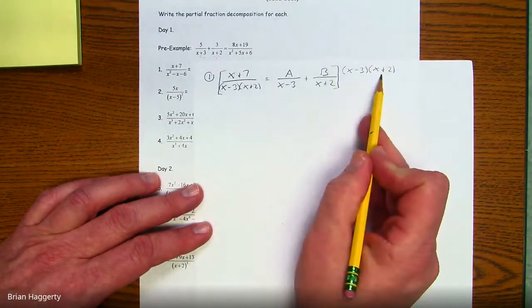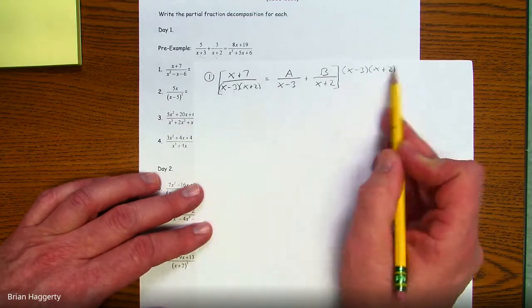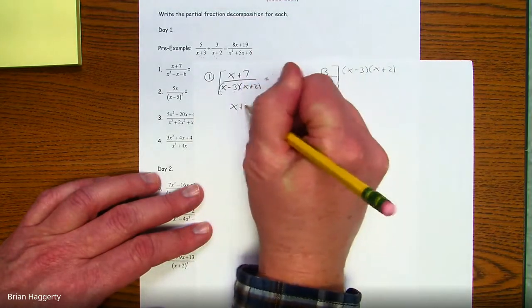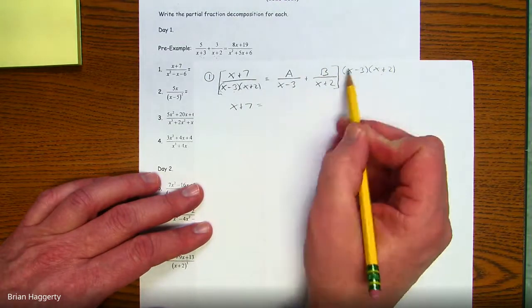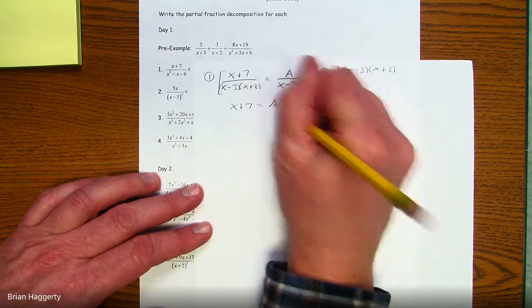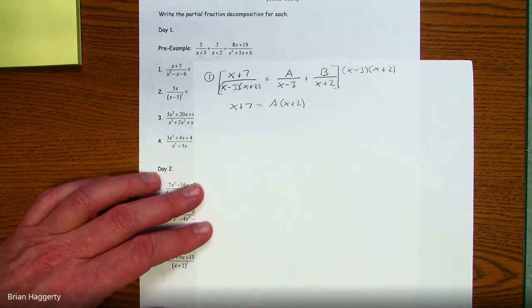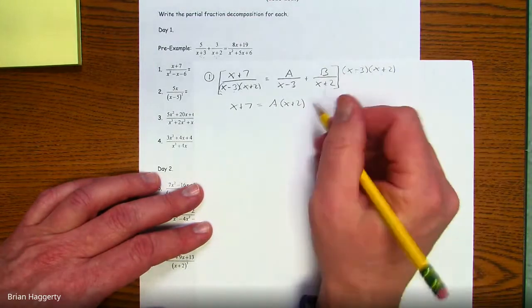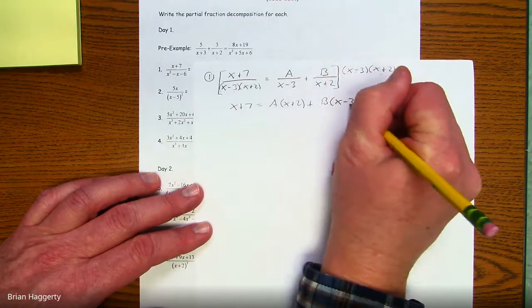So this times that far left fraction, both binomials cancel with both binomials, and you're left with x plus 7. For the middle fraction, x minus 3's cancel. You're left with the A, x plus 2. And on the far right, the x plus 2's cancel, and you're left with B, x minus 3.